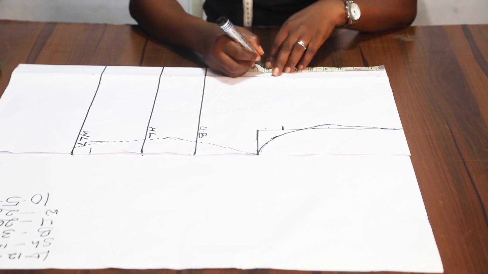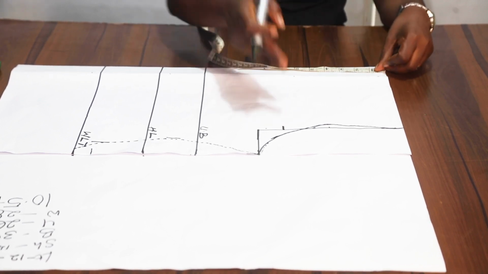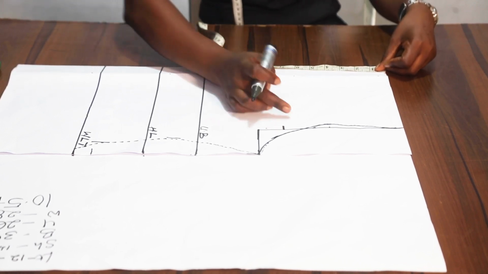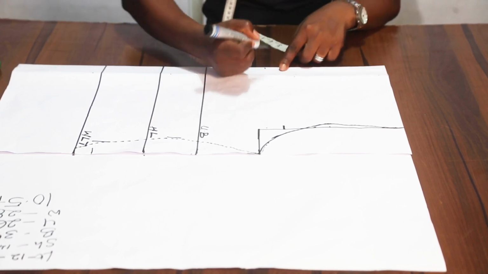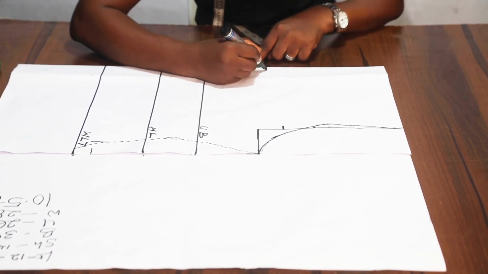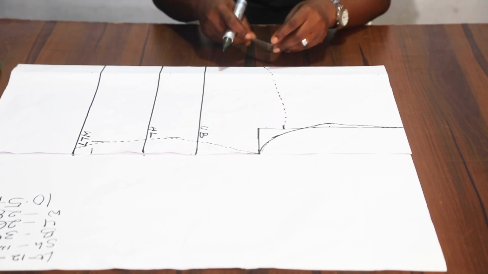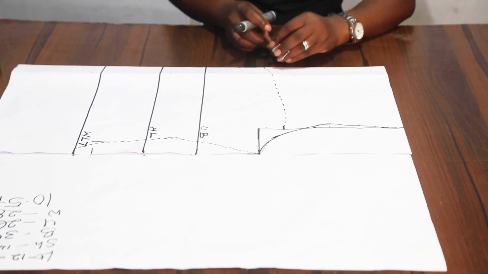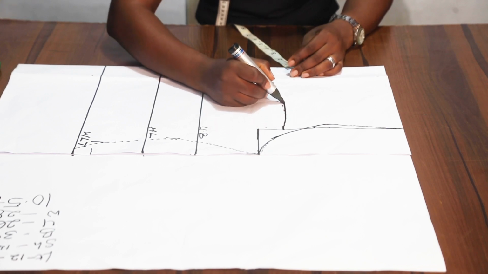That's my choice. If you want yours to be straight, that means you just take your 7 and cut it out. I want it to have a form of a sweetheart shape. And of course, at this point, I just don't want it to be sharp, just like this. So I want you to create something like a square or a round shape. For that reason, I am coming like this.